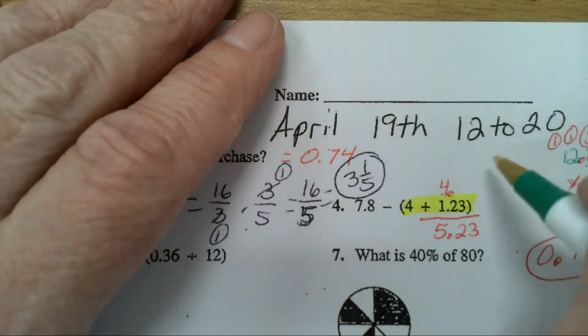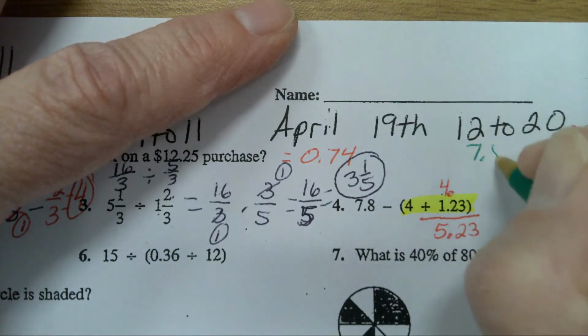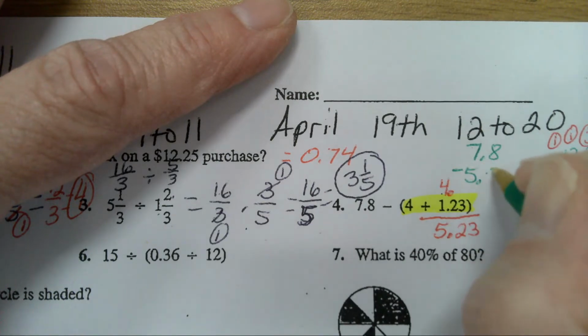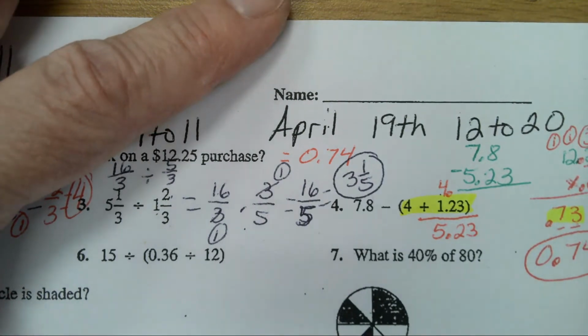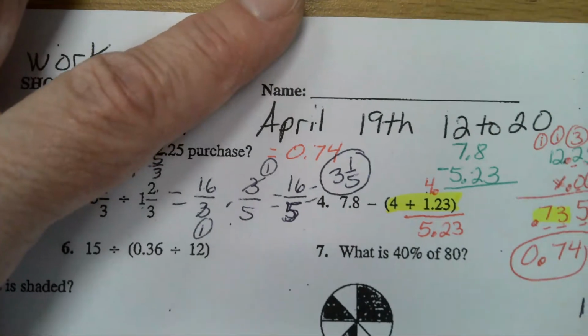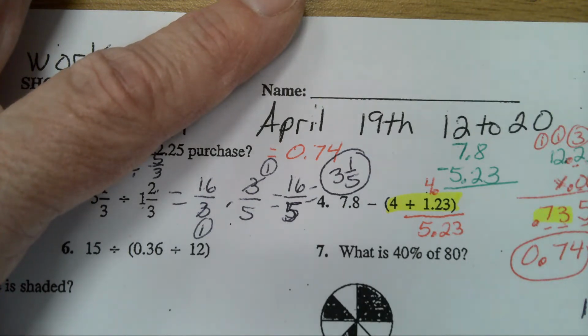I'm going to show that work right here. So 7 8/10 minus 5 23/100. What do I have to do before I can continue to subtract? Carrington, what do I have to do before I can subtract in this problem? Yeah. What do I have to do? Yes. I have to put a 0 in, that's correct.